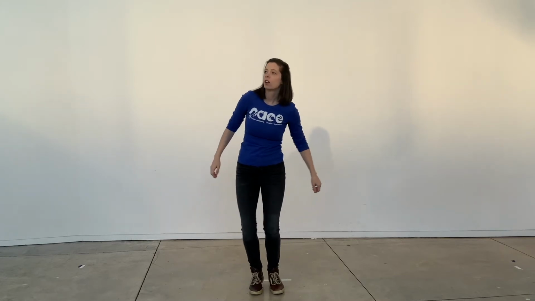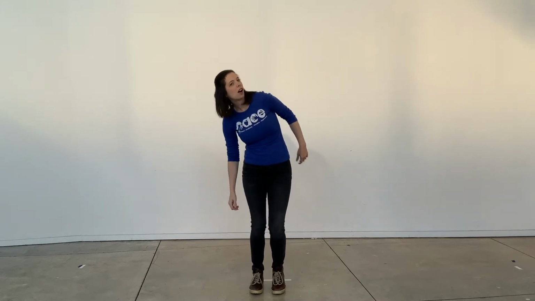Fabulous. Let's try another. How about wiggles? Let's wiggle our fingers at a slow speed. They are wiggling, just slowly wiggling. Arms by your side. Now let's wiggle our knees at a normal speed. Kind of looks like this, like a little dance. We're just wiggling at a normal speed.